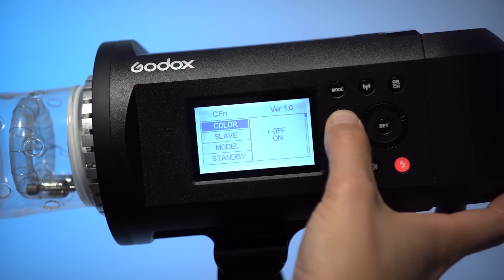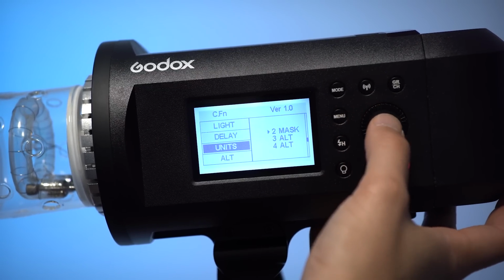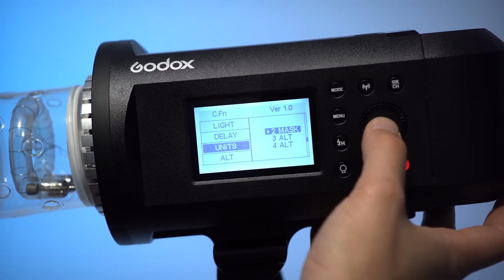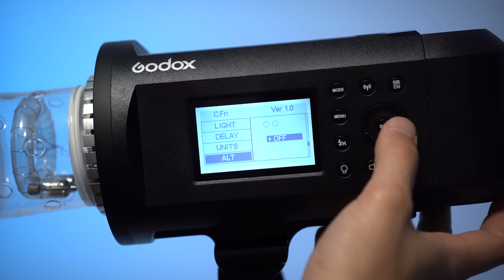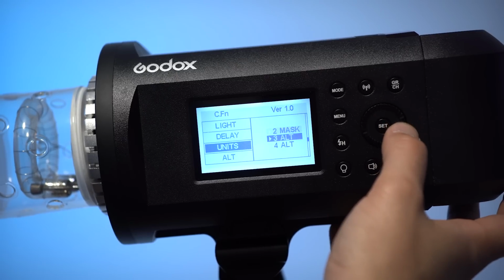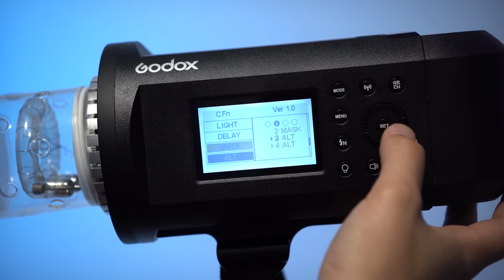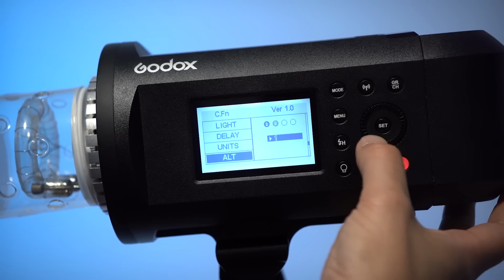On the AD600 Pro, hit the menu button to access custom functions. Under Units, select the number of masks you'd like, from 2 to 4. We'll use 2 for this example. Next, navigate down to the Alt menu, where you choose the sequence that it will fire. For this example, we'll use 2 as well. A quick note, on the AD200 and QT series, you're limited between N1 and N2, so you can only alternate between lights on those light sources. But on the AD600 or AD600 Pro, you can choose up to 4 masks to alternate between, so you can actually get 4 different light sources in a row.